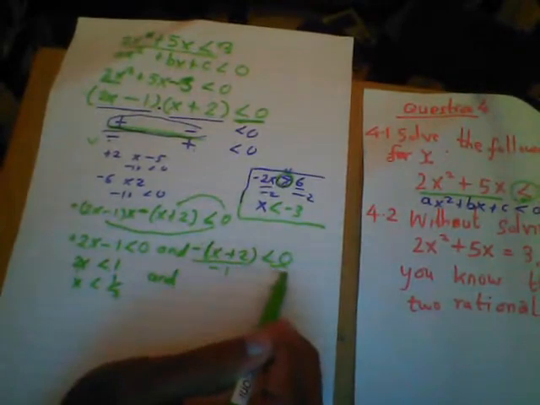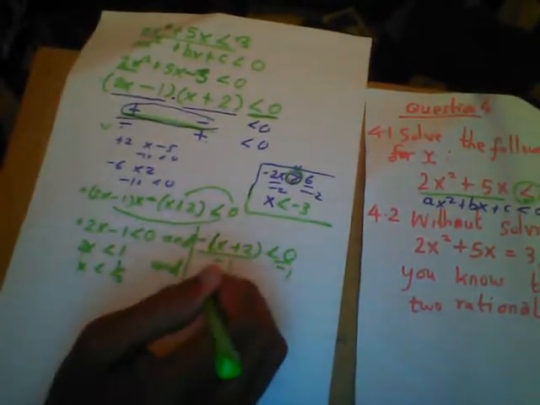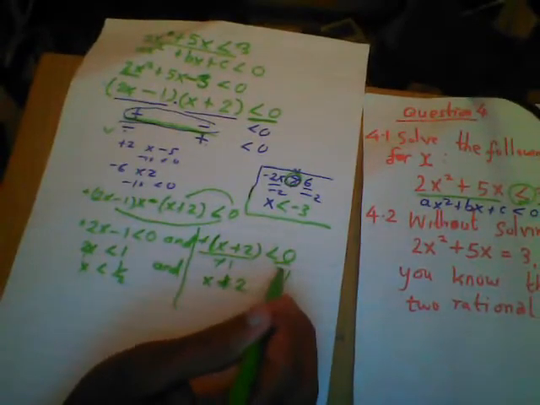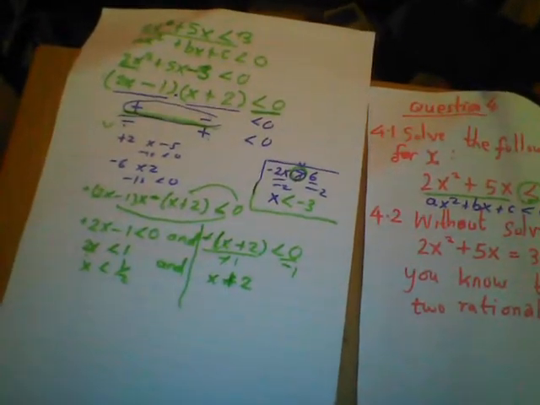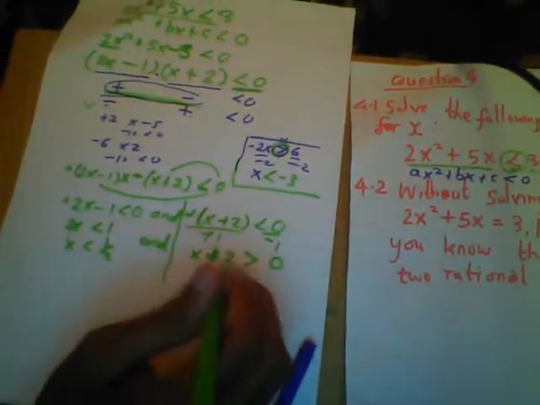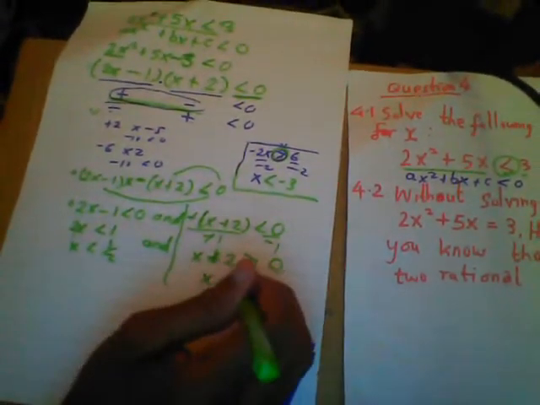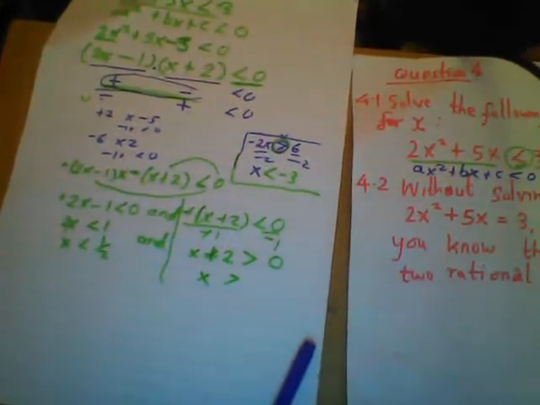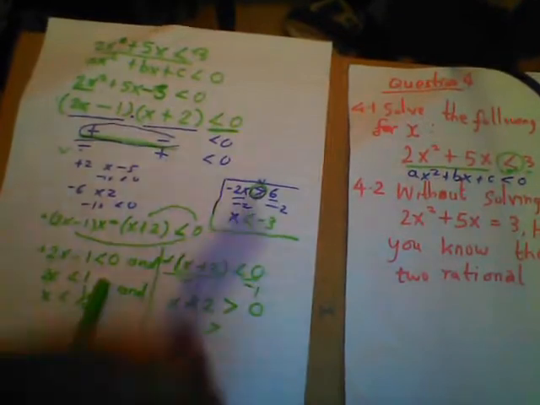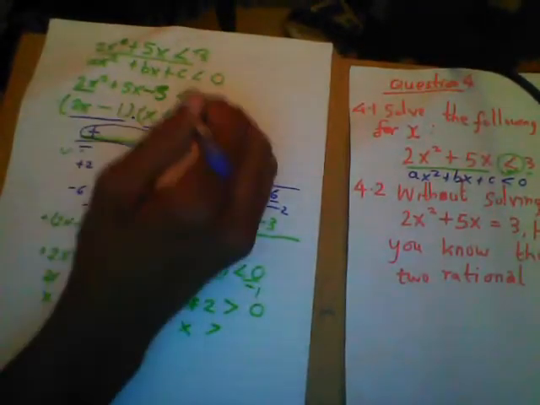And so for this case here, look, I'm going to divide by negative 1 and negative 1. So what we're going to have here, we're going to be left with this negative and negative, positive x plus 2. Because you divide by a negative, the direction of the inequality is going to change. So this is less than 0, it's going to be greater than 0. And then we take it over. So x has to be greater than negative 2.